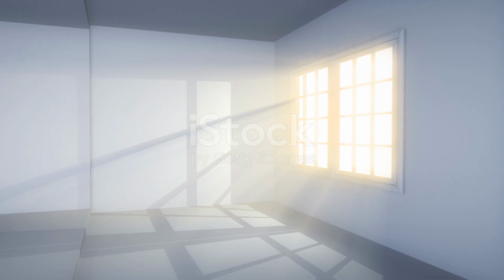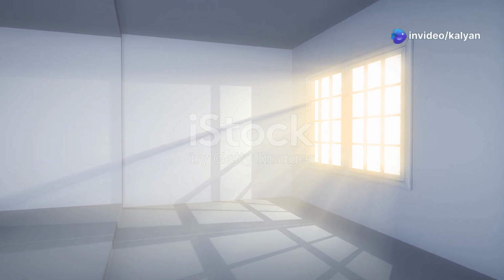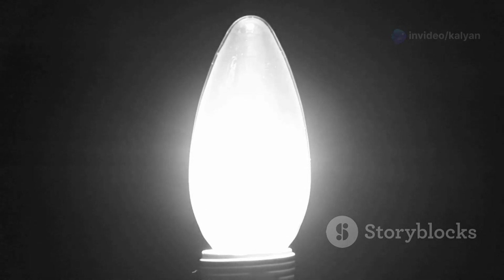Common light sources include directional light, which simulates sunlight casting parallel rays from a distant source. Point light emits light uniformly in all directions from a single point, like a light bulb. Spotlight emits light in a cone shape, resembling a spotlight or flashlight. Area light emits light from a defined area, such as a rectangular window or a fluorescent light panel.